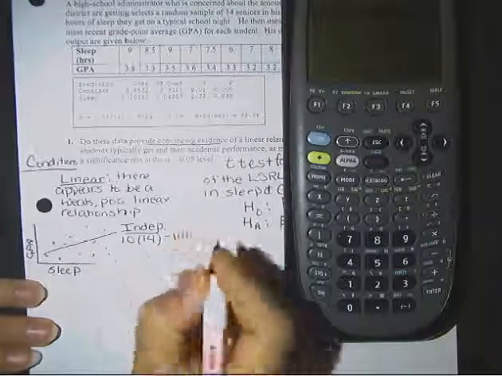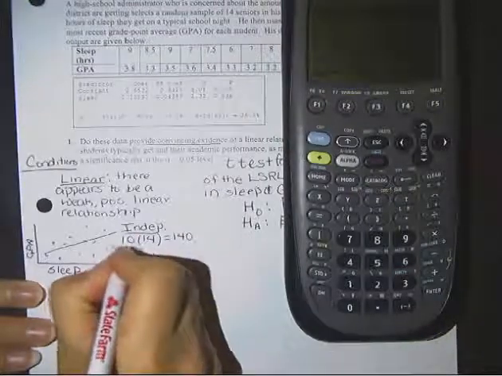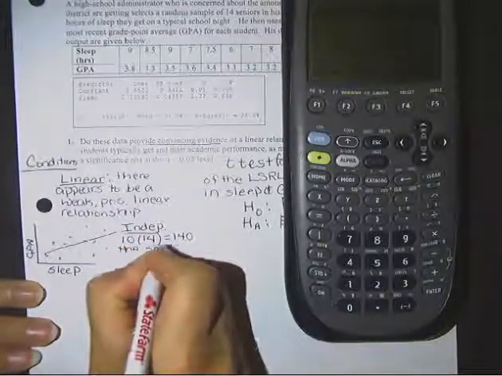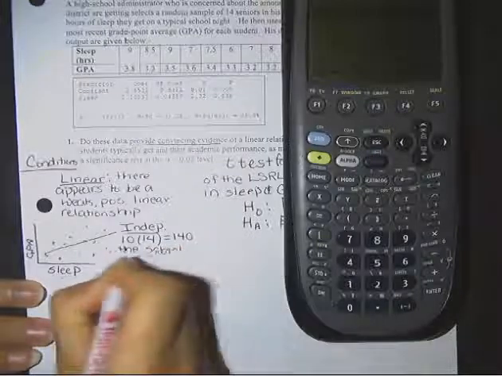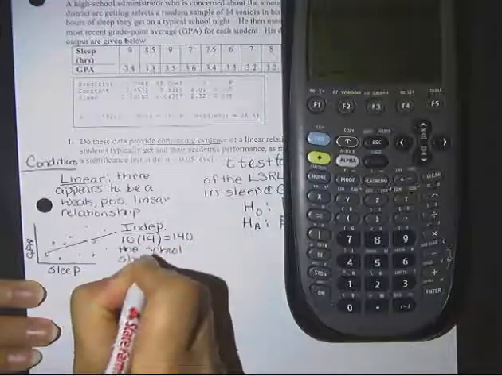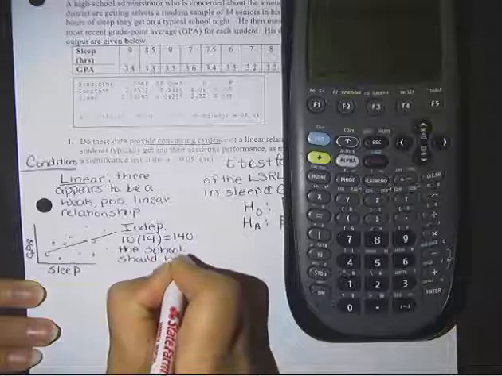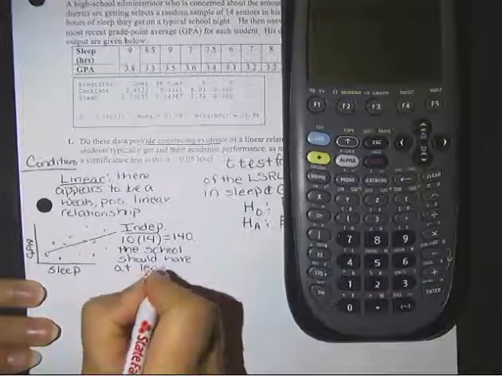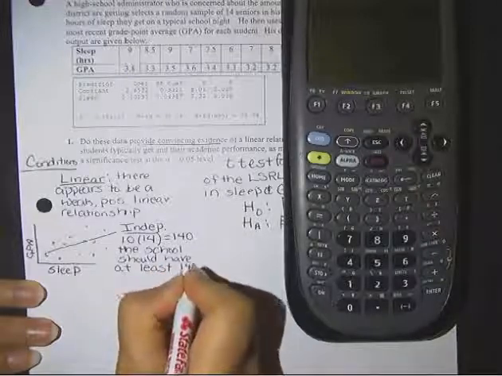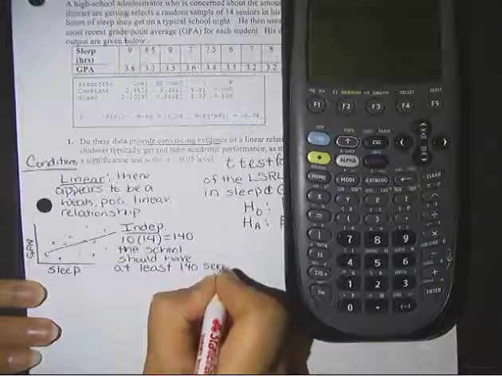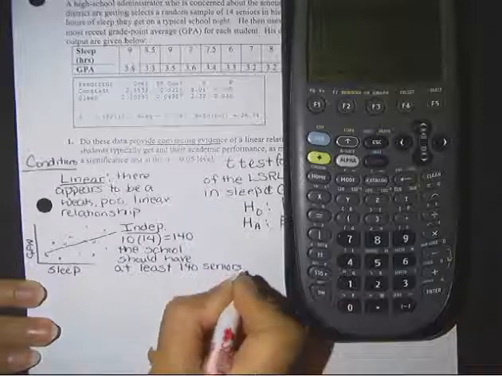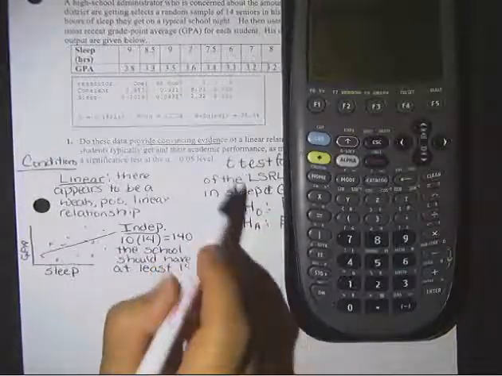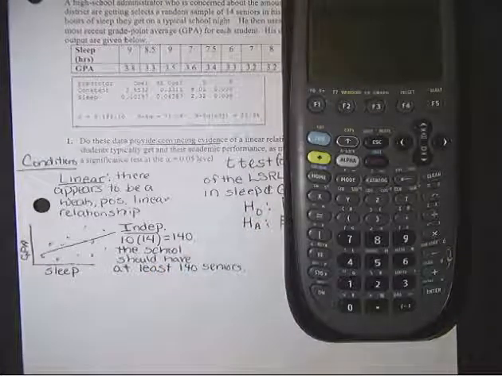The school should have at least 140 seniors. I think we're talking about just this particular school, and perhaps I should have said that when I defined beta as well.